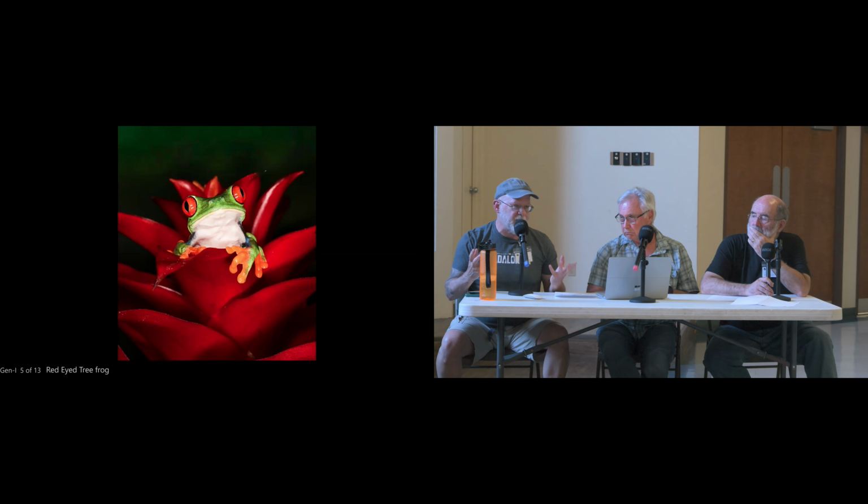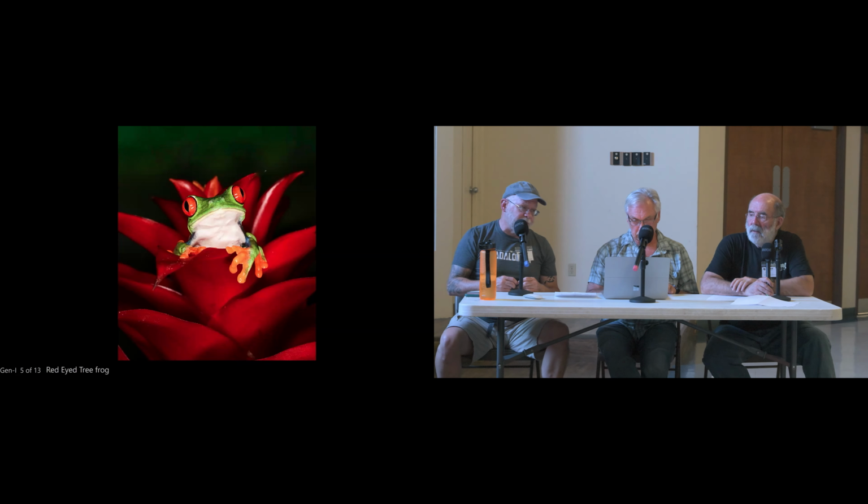We don't need to see all the details of the bromeliad. We care about the frog, right? So let's focus on the frog and get rid of extraneous real estate in the image. But again, nitpicking, lots of cool stuff here.